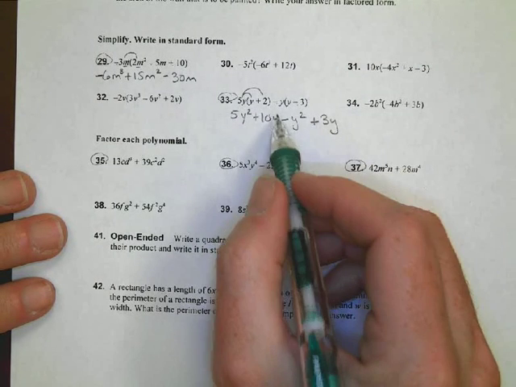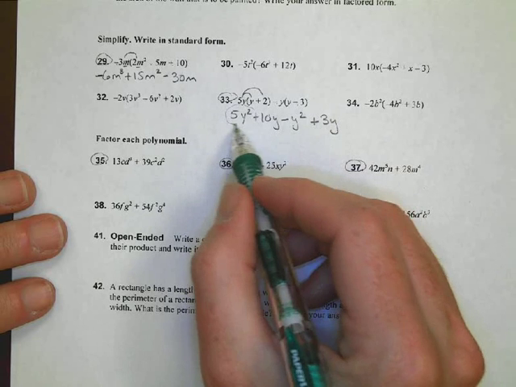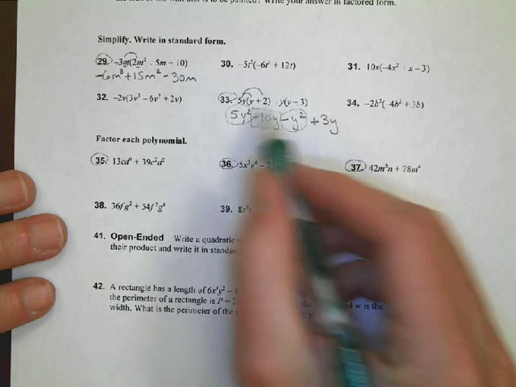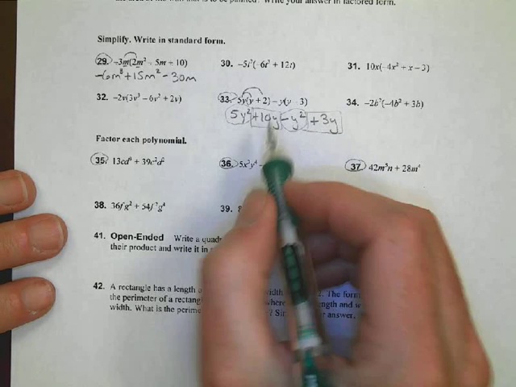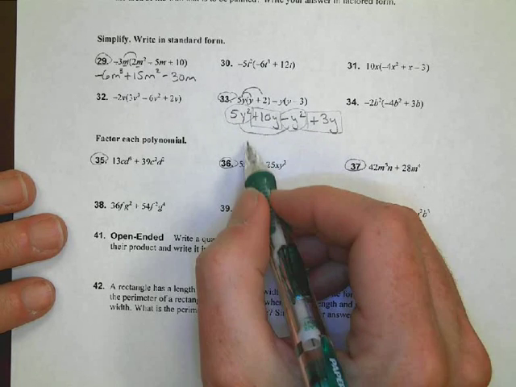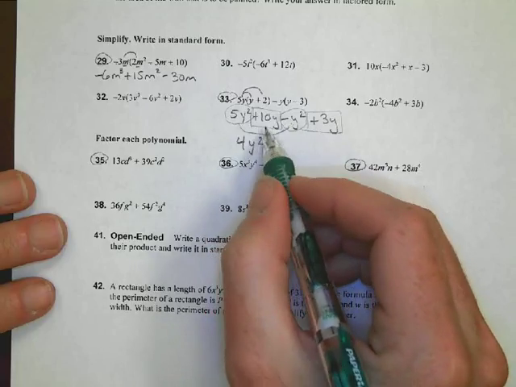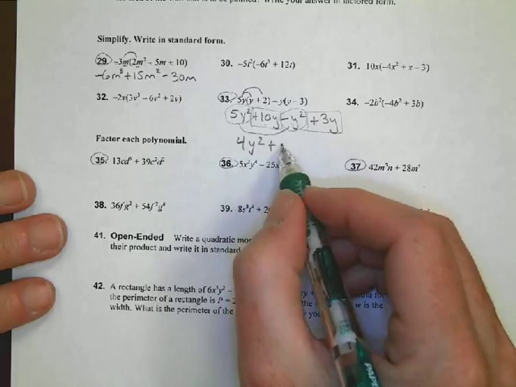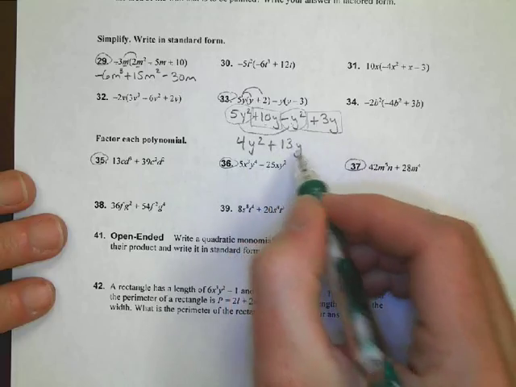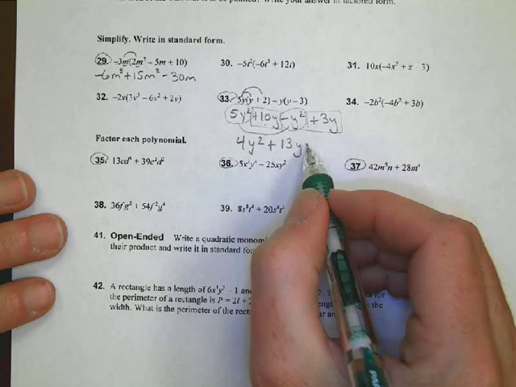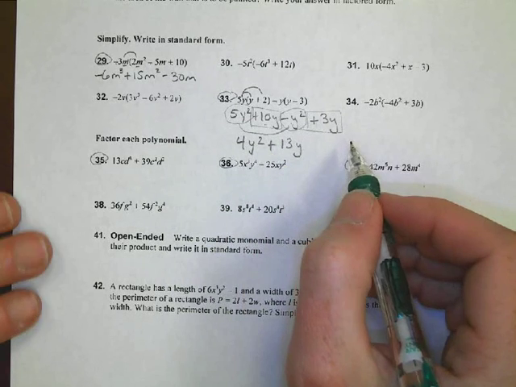I need to combine my terms, so here's a y squared and a negative y squared. And here's a regular old y and a regular old y. So the y squareds combine to make 5 minus 1, 4y squared. And 10 plus 3 is a 13y. And I'm already in standard form because y drops down from 2 to 1 to nothing. So I'm in standard form already.